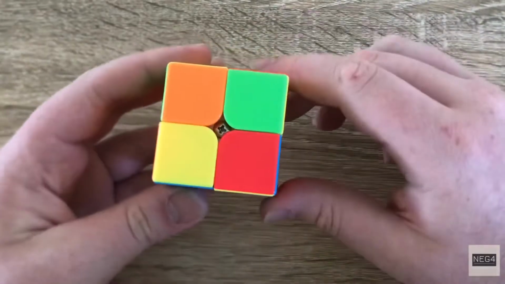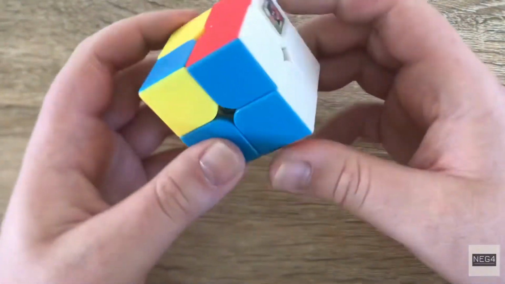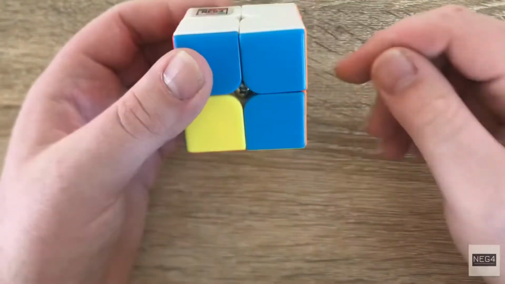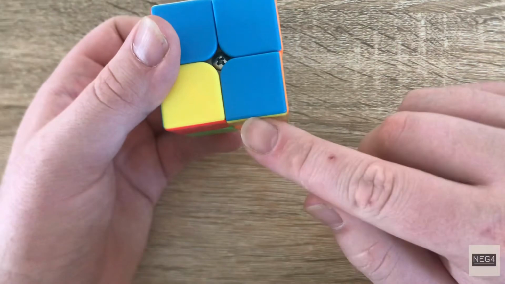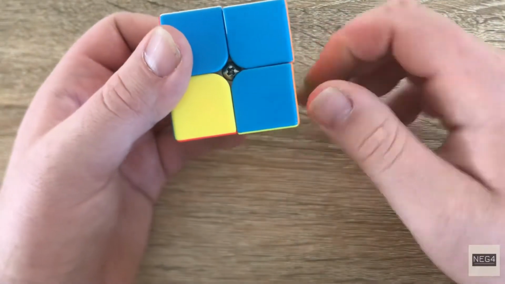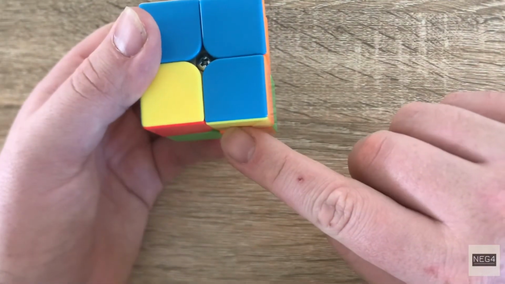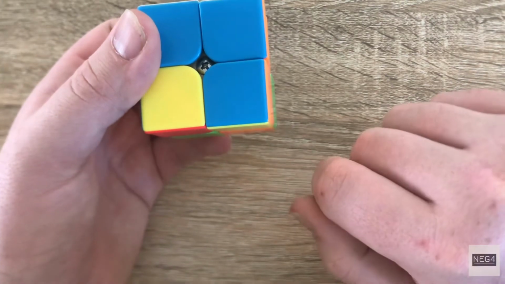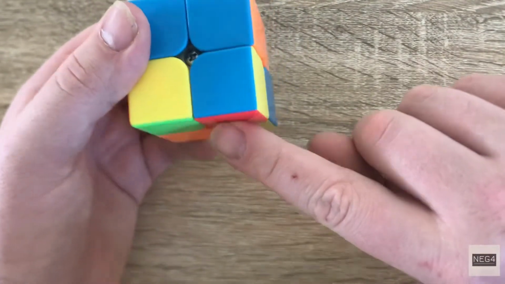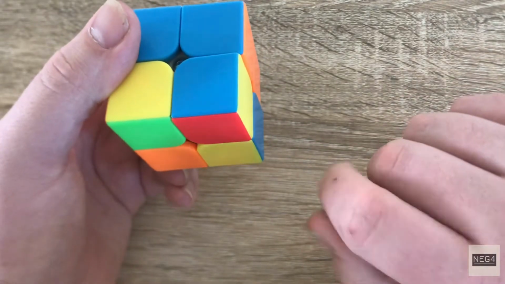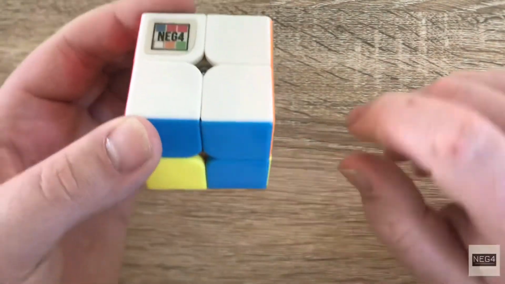Once all 4 corners are in the correct spot, we want to rotate the cube over so the white is facing us. We now want to look and pick a corner from the bottom layer that is not complete. This is yellow on the bottom, which means this one is complete, so we'll move it over. This does not have yellow on the bottom, so it is not complete. So we'll use this corner.